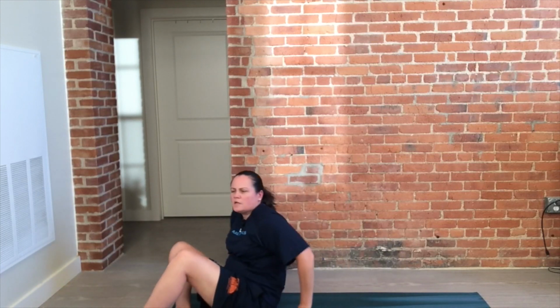Nice. Now we're going to do the butterfly stretch. Feet and toes touching each other. Okay. Hands are on my wrists. And I'm not going to apply pressure with my elbows this time. I'm just going to do it manually with my legs.